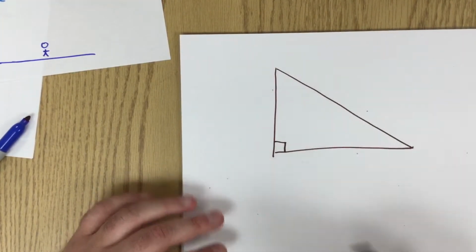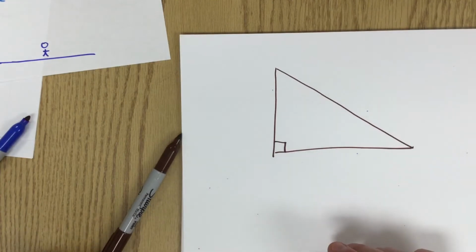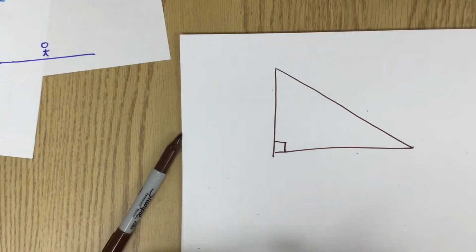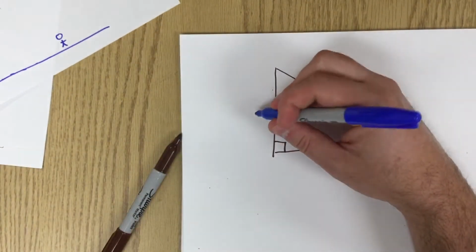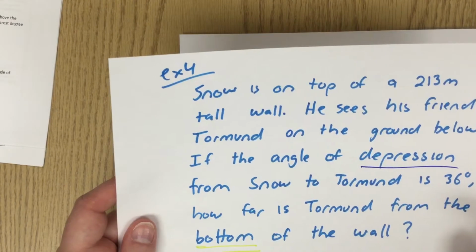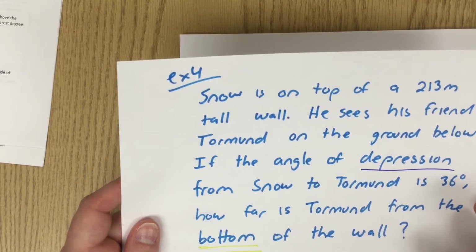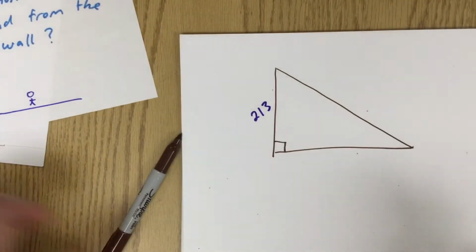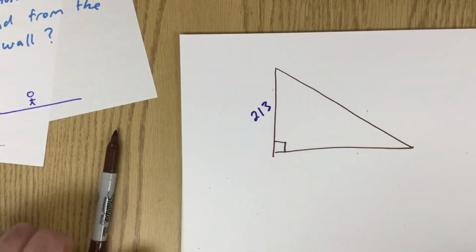So it's a wall. It's 90 degrees, unless told otherwise. We know the wall is 213 meters tall. The angle of depression from Snow to Tormund. Now for the angle of depression, we have to actually do something.